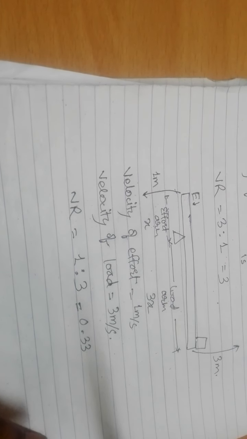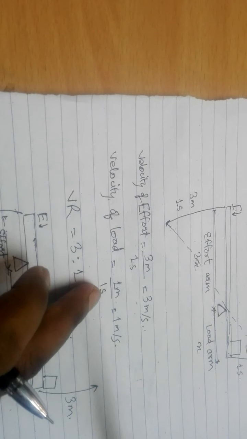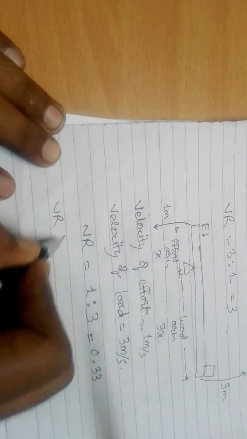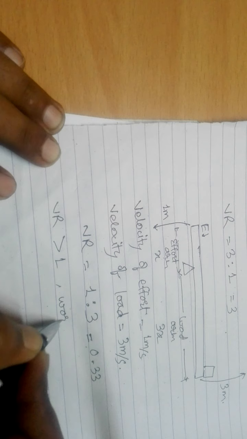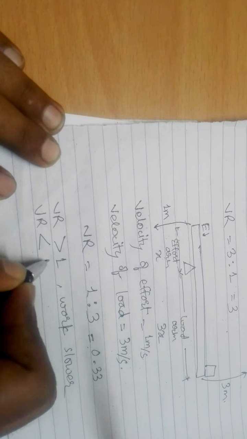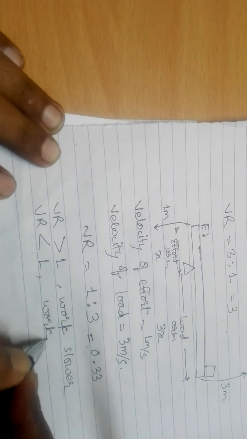Notice it once again. If VR is more than 1, then work will be slower. If VR is less than 1, work will be faster. VR more than 1, work slower. VR less than 1, work faster.